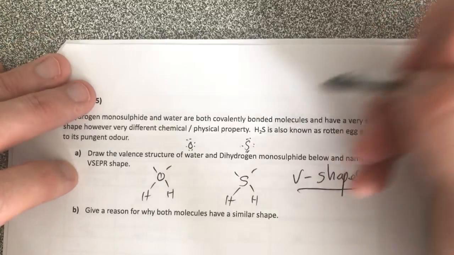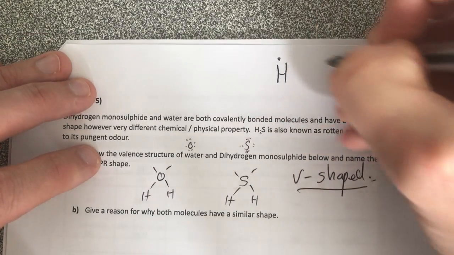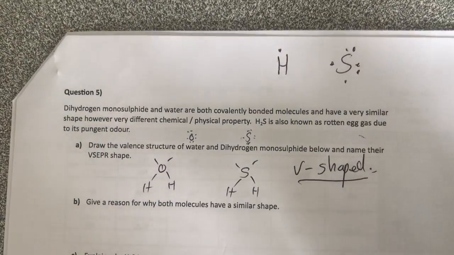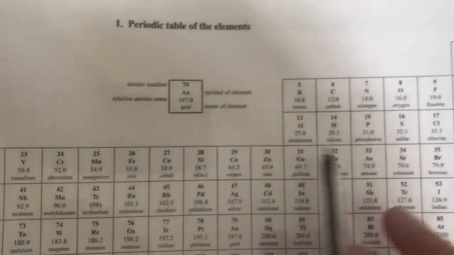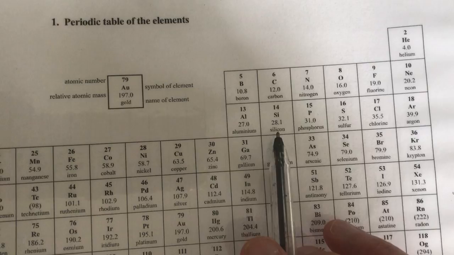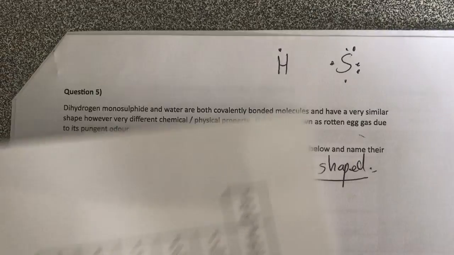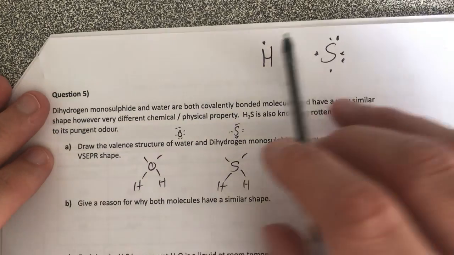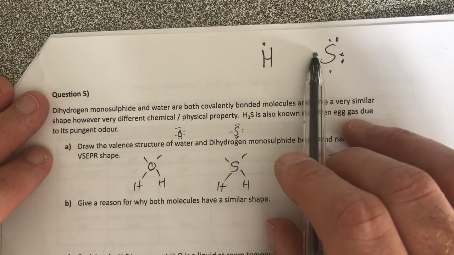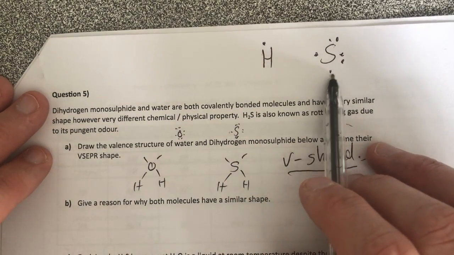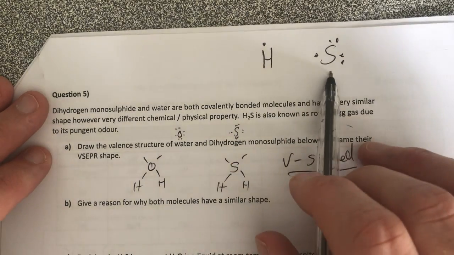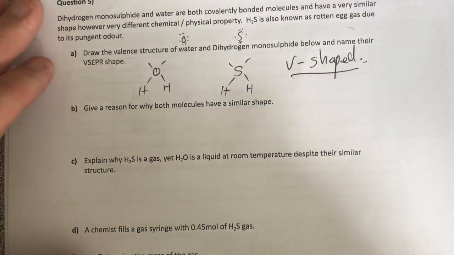I'll just go through that again: hydrogen, sulfur, looks like this because sulfur is in group 1, 2, skip a few, 3, 4, 5, 6. Sulfur's in group 6, so therefore it's got 6 electrons in the outside shell. So a hydrogen is going to jump in here with an unpaired electron, and another one here brings you out with this structure.